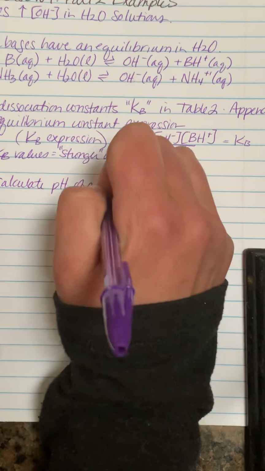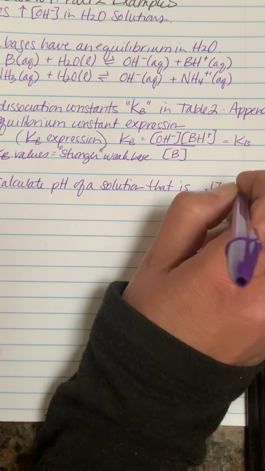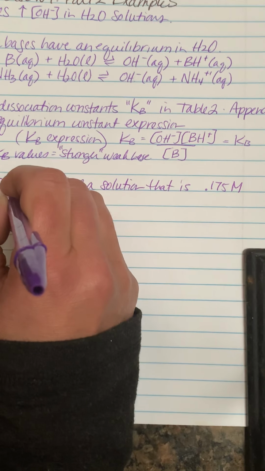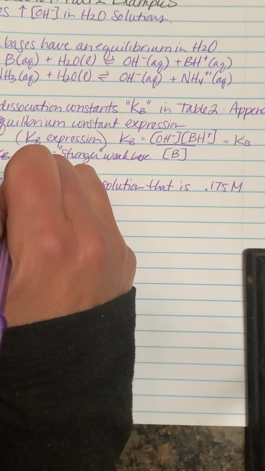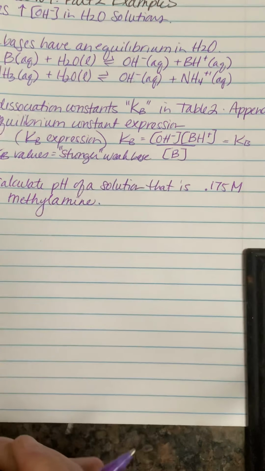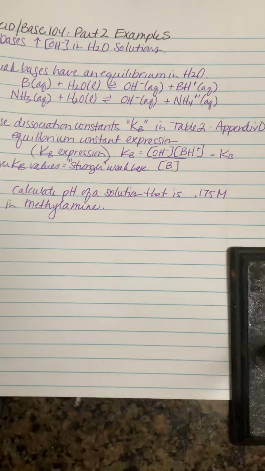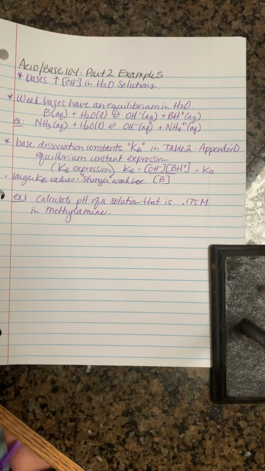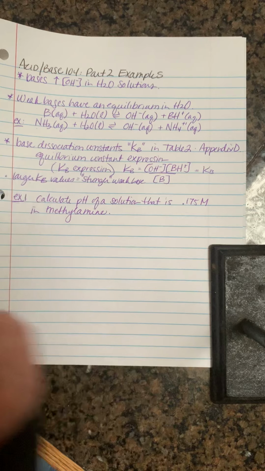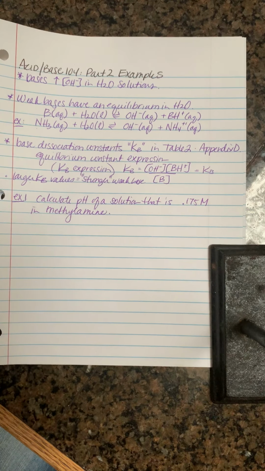Okay, so we're going to do a couple of example calculations. So here's example 1. We're asked to calculate the pH of a solution that is, we'll say, 0.175 molar in, what should we use? How about methylamine? Okay, there we go. So we're calculating the pH of a solution that's 0.175 molar in methylamine.